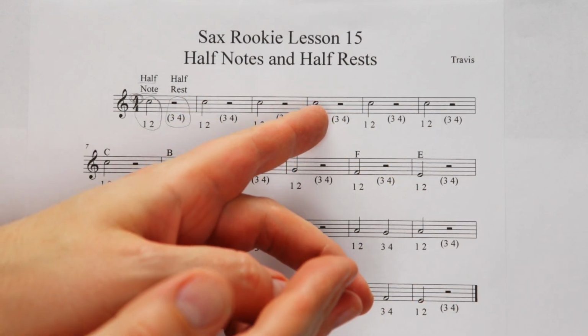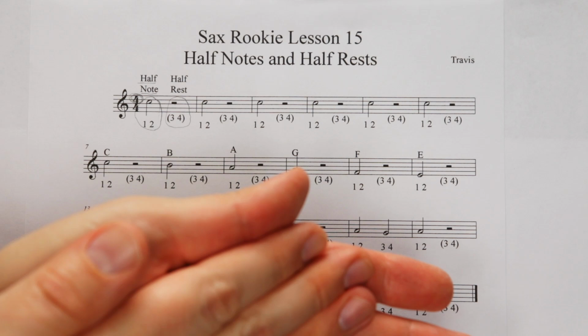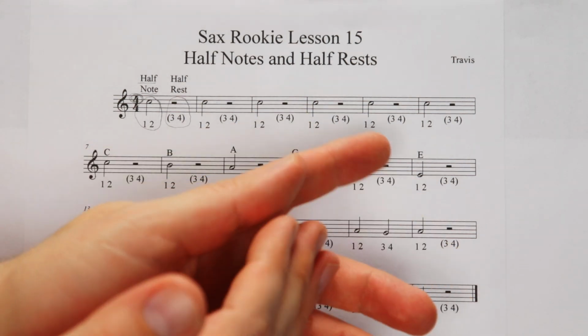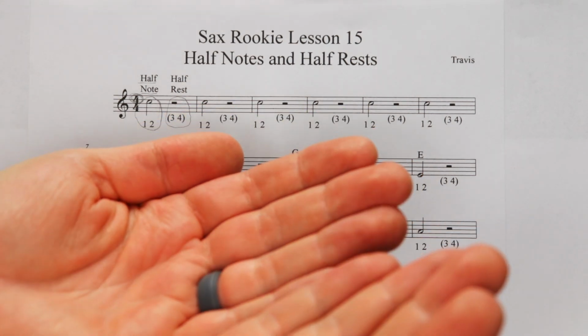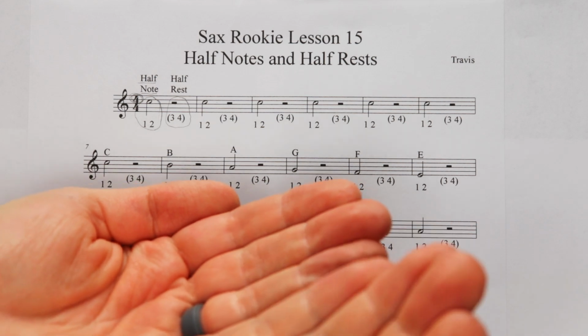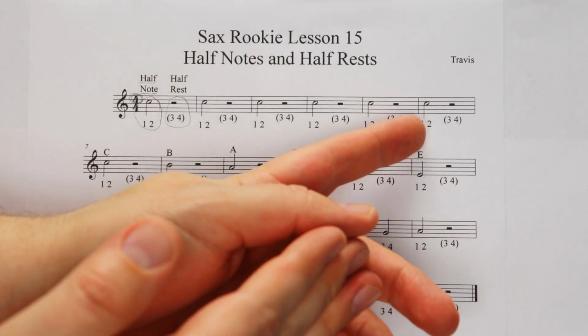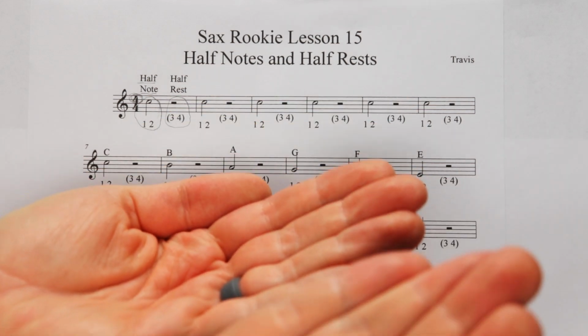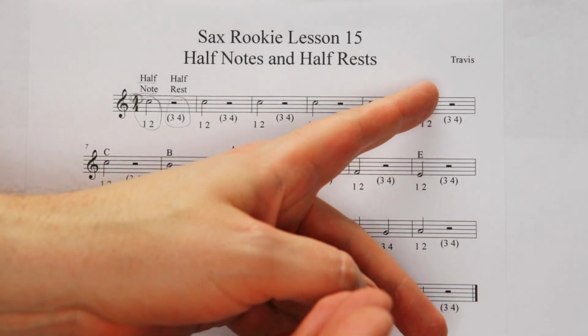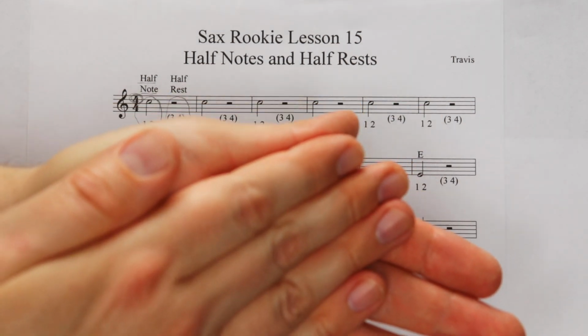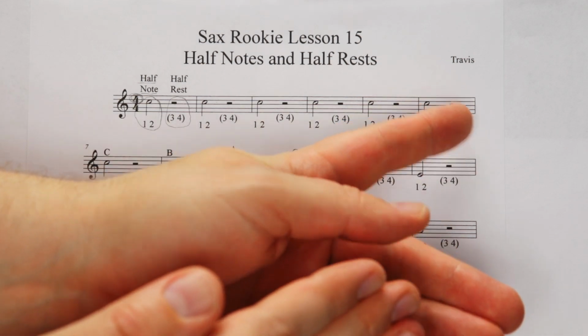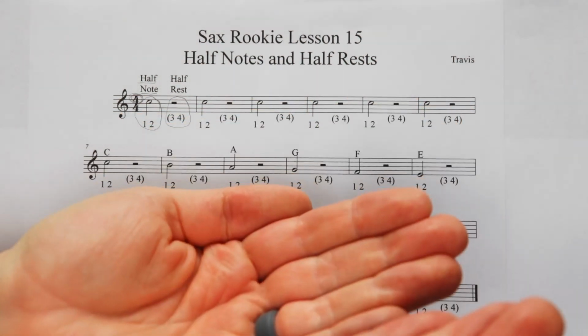And this half note right here is going to get 1, 2, and this half rest 3, 4, like this. This half note 1, 2, this half rest 3, 4. This half note 1, 2, this half rest 3, 4.